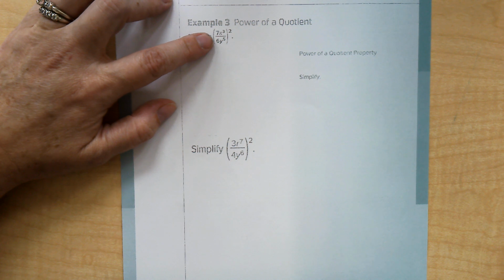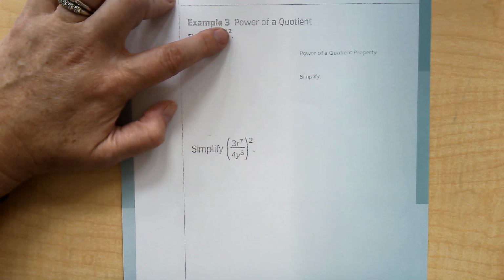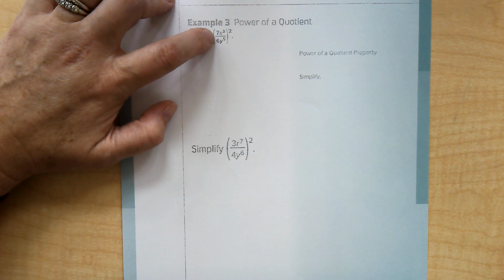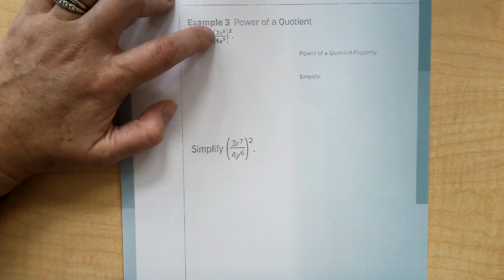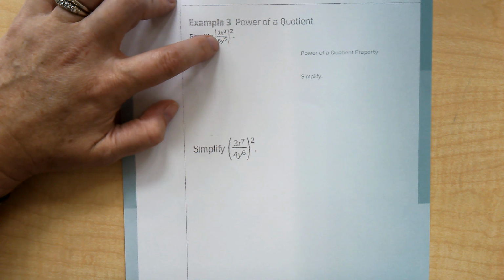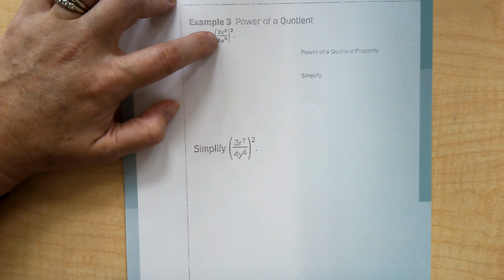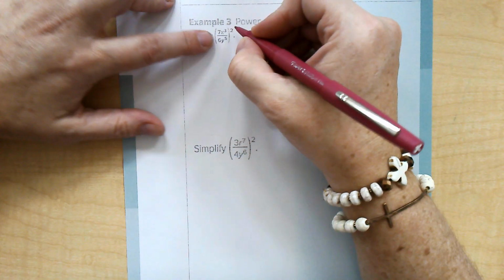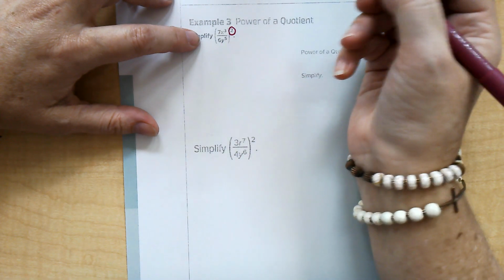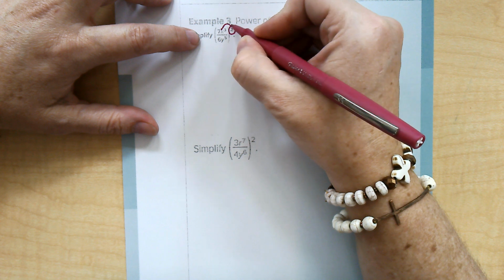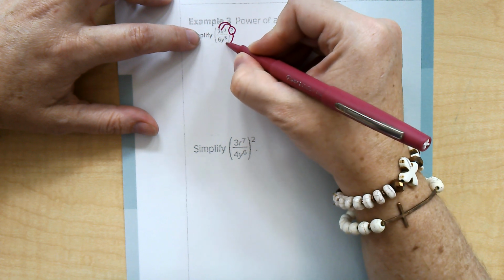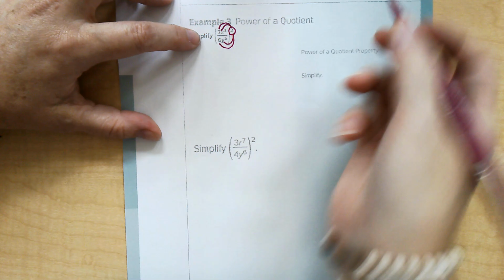Now we've done these before where we have distributed the outside exponent to each of the terms on the inside of a fraction, the top and bottom. Now we just have more than one base. We are going to distribute it to all the bases on top and bottom. So in our first example, 7x cubed is on top, and that is over 6y to the fifth power. So we're going to distribute that 2 on the outside to each of the bases on the inside, the 2 on the top and the 2 on the bottom.